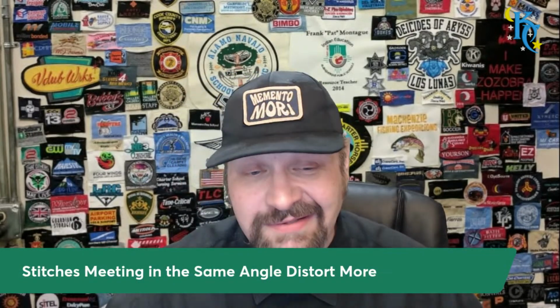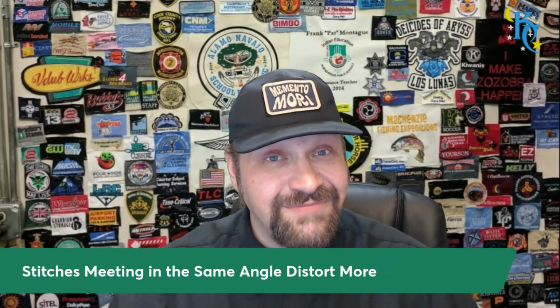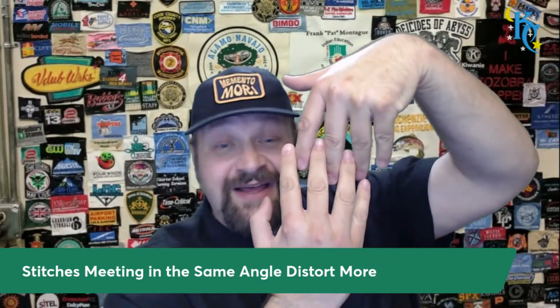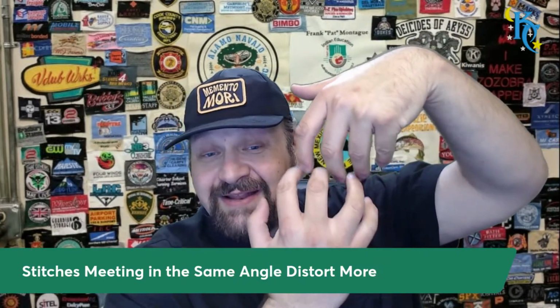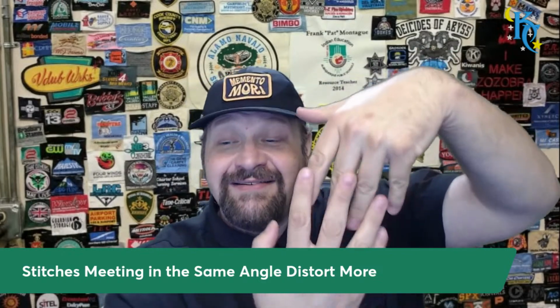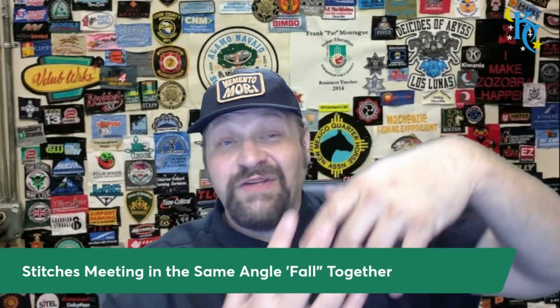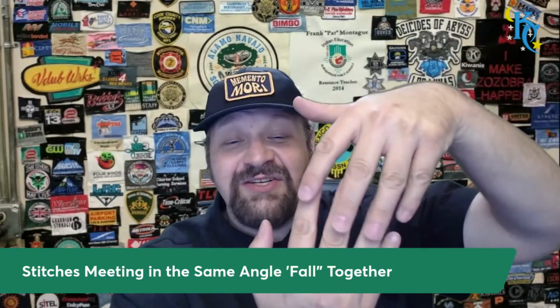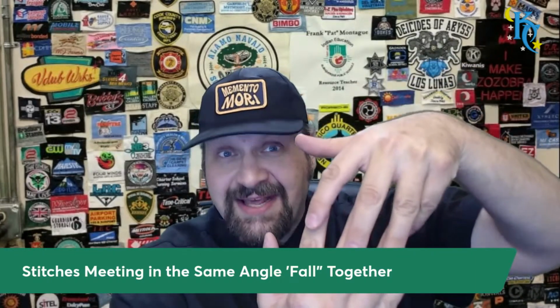Stitches in the same angle distort more, number one. So if they're all pulling apart at the same angle, also because they're both pulling at the same time, if they're not very deeply inset, they'll keep pulling. They're both pulling away from each other. They're going to make gaps. And stitches meeting in the same angle, fills or satins, are going to fall together. Stitches don't land on top of another stitch and stay there.